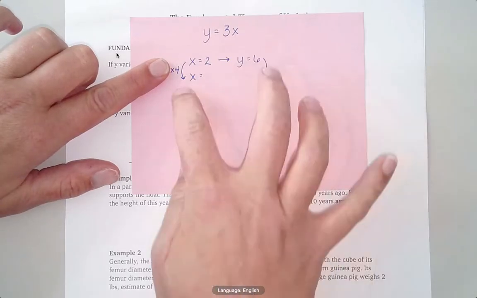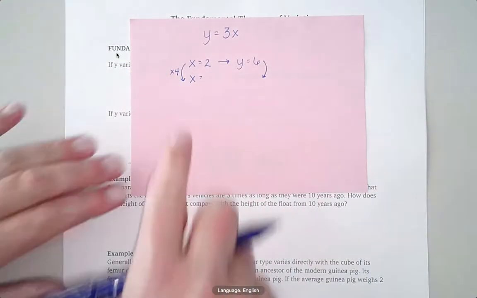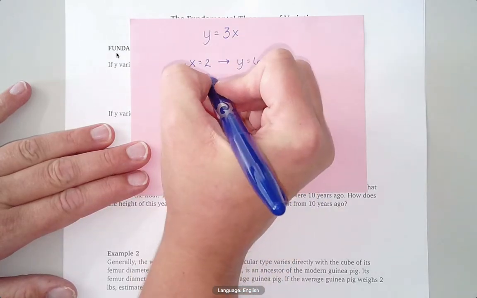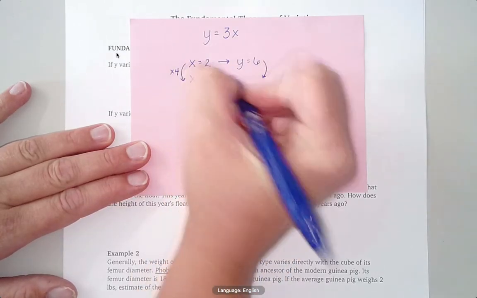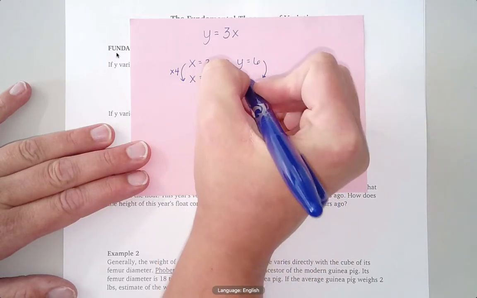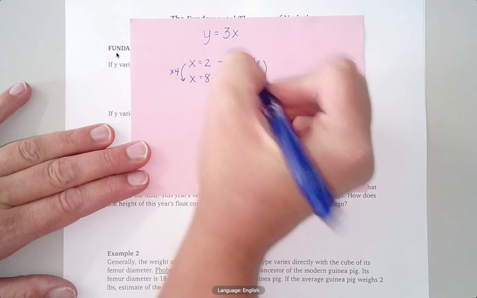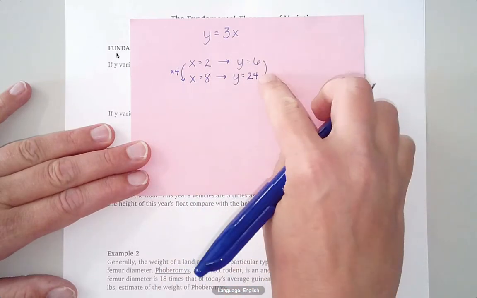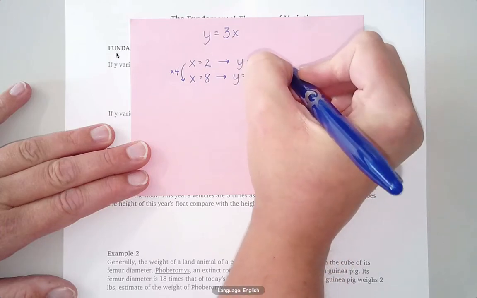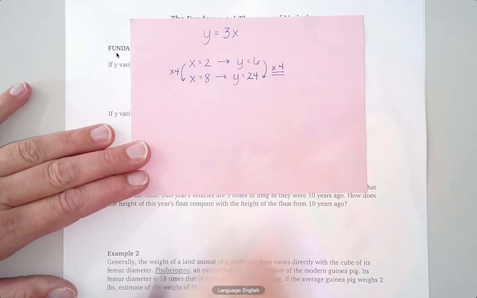You'll notice that when x equals 2, if I multiply it by 4, that gives me x equals 8. When I plug 8 in here, I get y equals 24. And remember, the big focus for today is what does that mean happens to my y values? Well, my y values also got multiplied by 4. This is the point of what we're doing today.